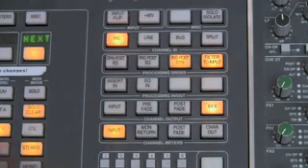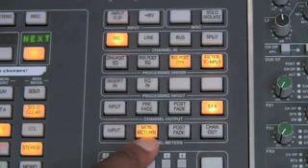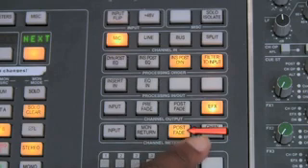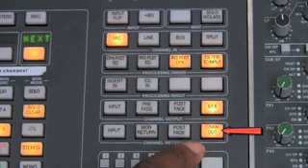The channel meter option simply switches between what the meters on your meter bridge show, whether it's the input, the monitor return, the post-fade signal, or the channel output. It's a good way of checking that a signal is going to a certain place.